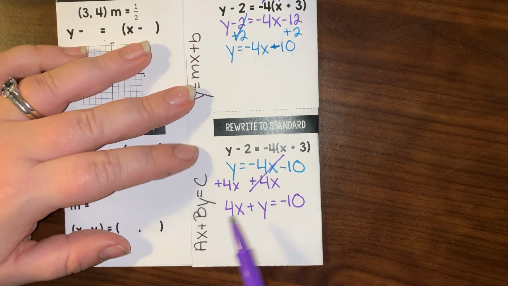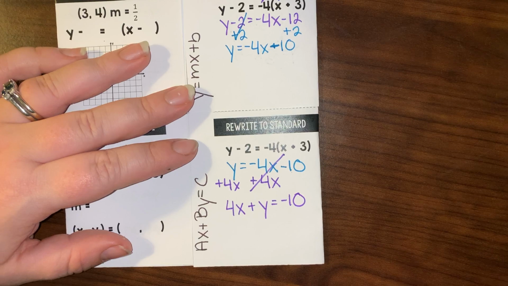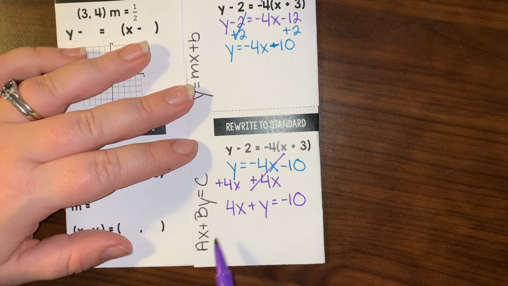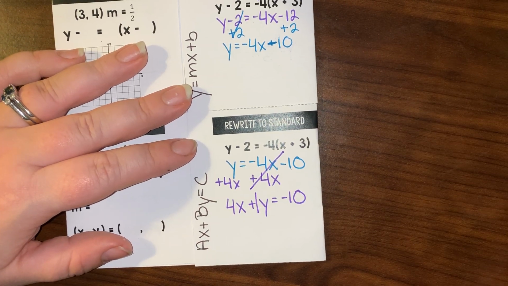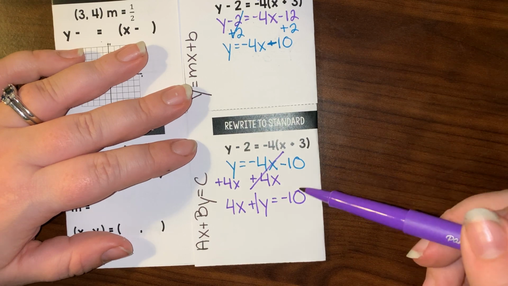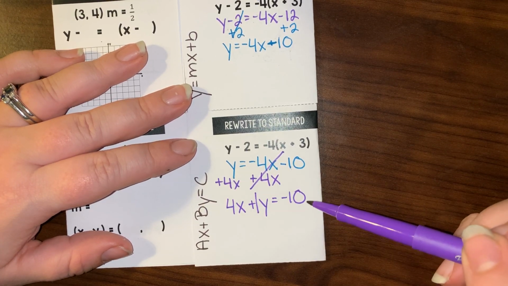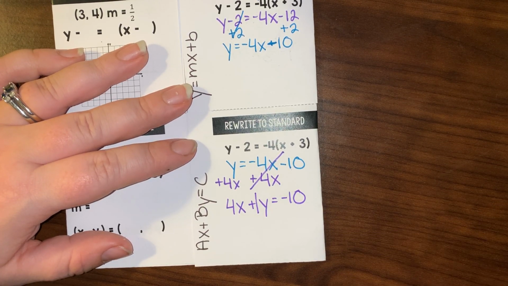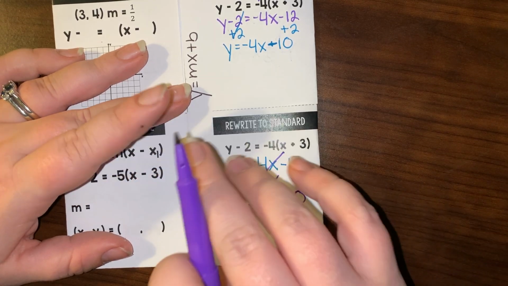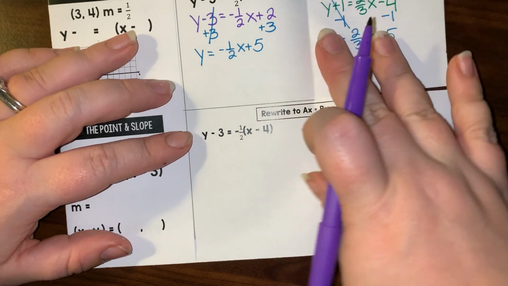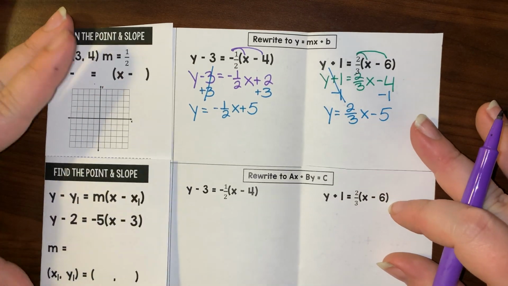Just as a refresher, let's see if this meets all of our requirements for standard form. 4 is a positive integer. There is technically an invisible 1 in front of our y. 1 is also an integer, and our value for c is negative 10, which is also an integer. So it meets all of our requirements for standard form.